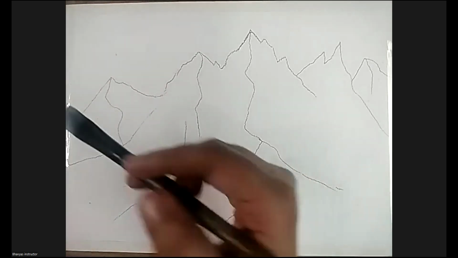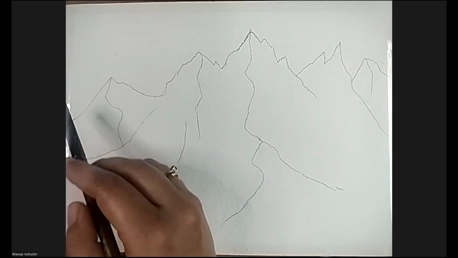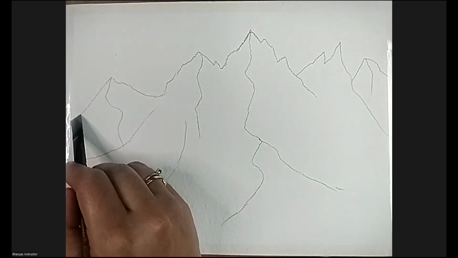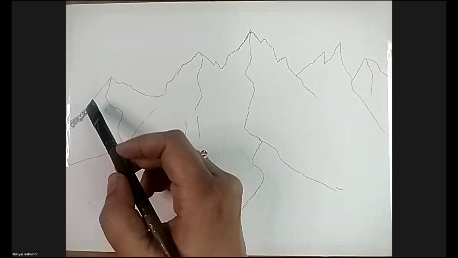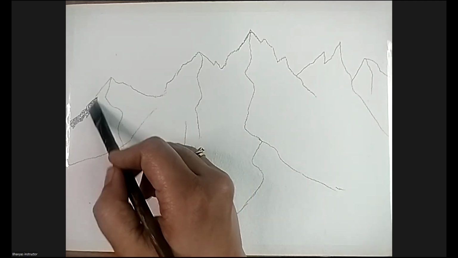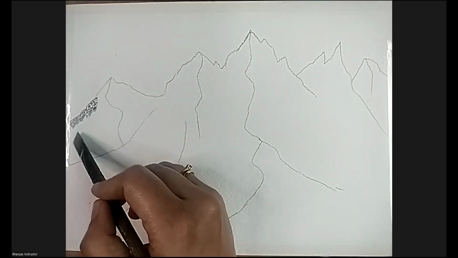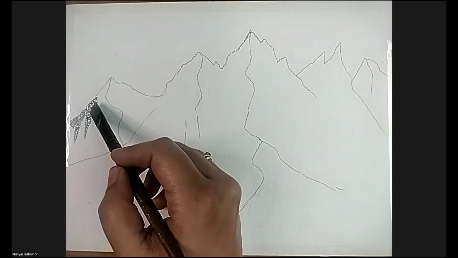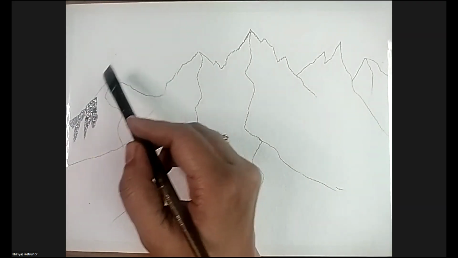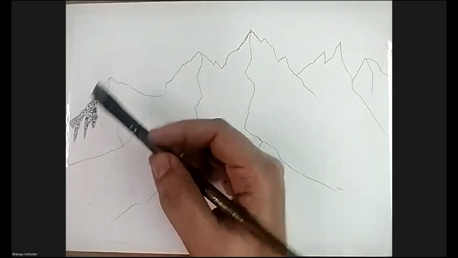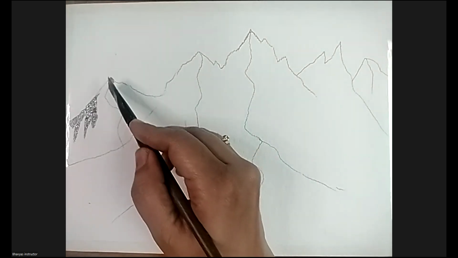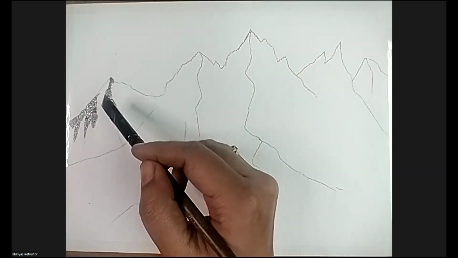Now on a few sides of the mountain, I'll apply the lighter form of gray. I'll give some strokes. Applying in the sense I'm not painting anything, I'm just touching the spaces wherever the gray part is needed, like this.